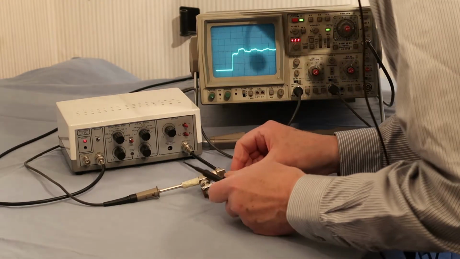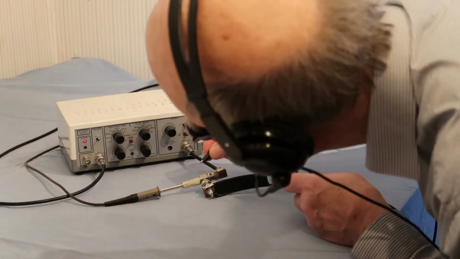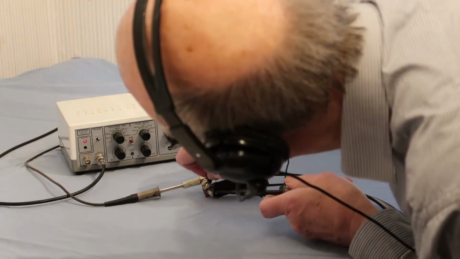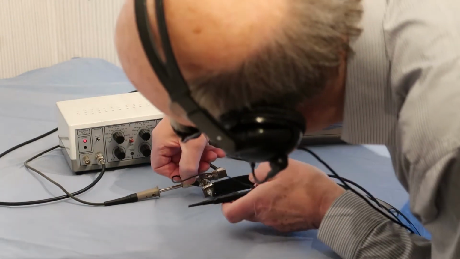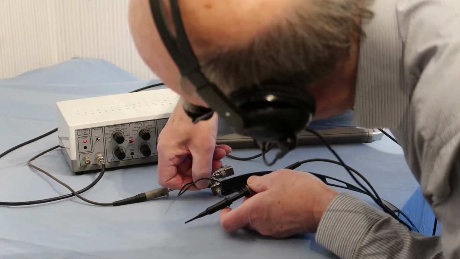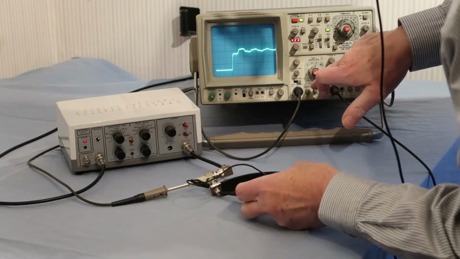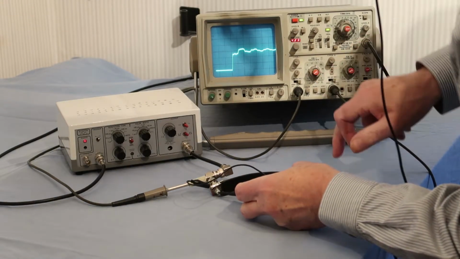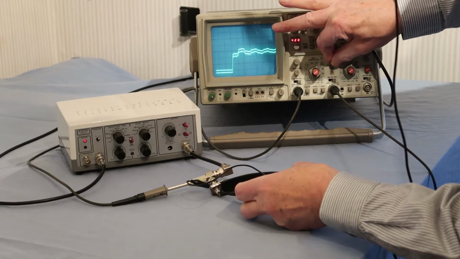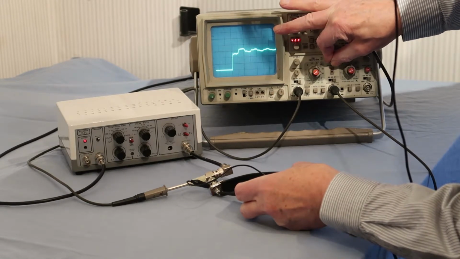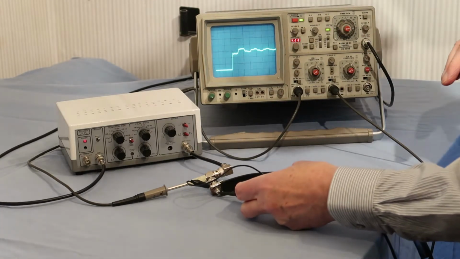Now, if I use the second channel on the oscilloscope to measure, we can see that the amplification of the second channel is exactly as the first channel.